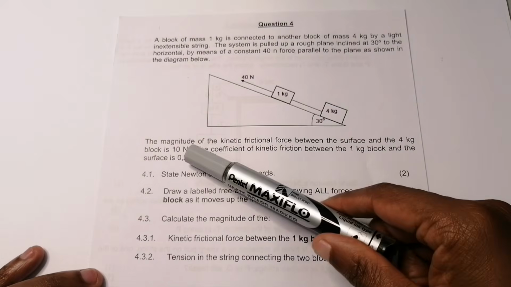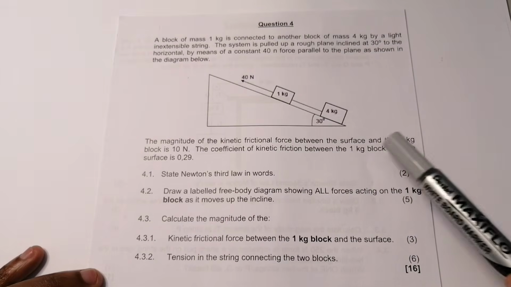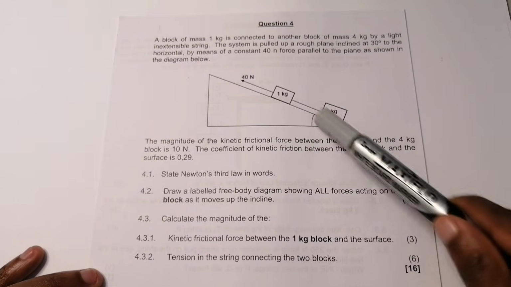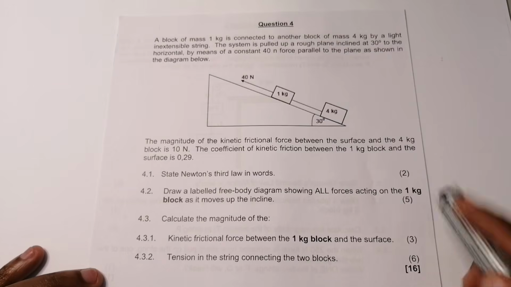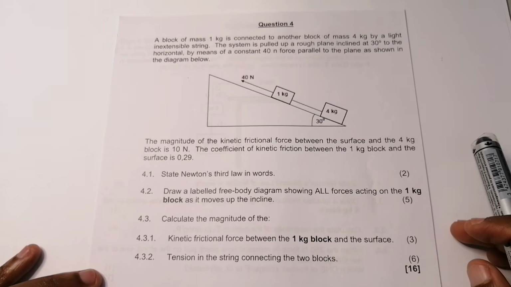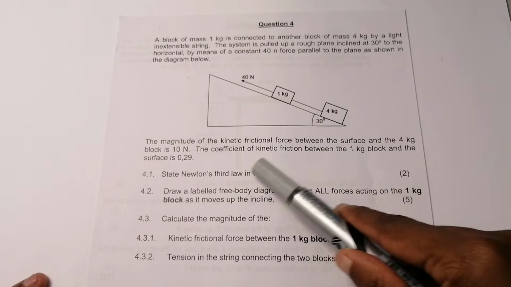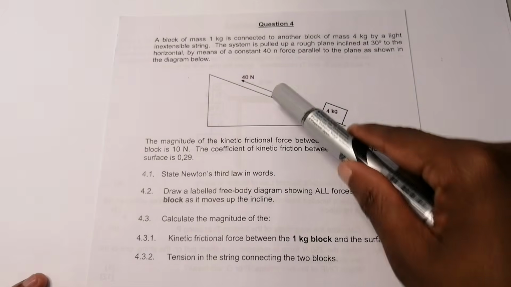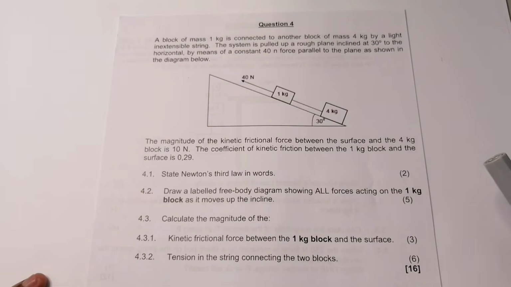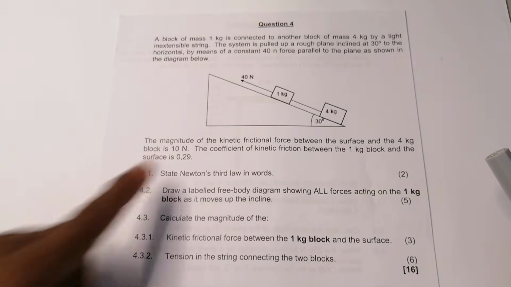Right, now they say to us the magnitude of the kinetic frictional force between the surface and the 4 kg. So we are given the frictional force for the 4 kg block, right? Okay, they said it's 10 newtons. And then they say the coefficient of kinetic friction for the 1 kg block. So here they give us the coefficient of friction, right? Between the 1 kg block and the surface is 0.29.